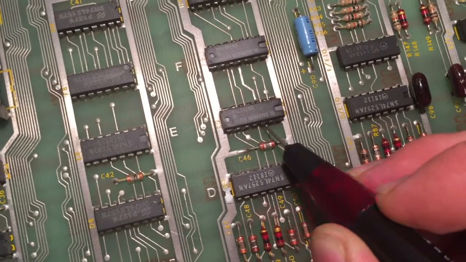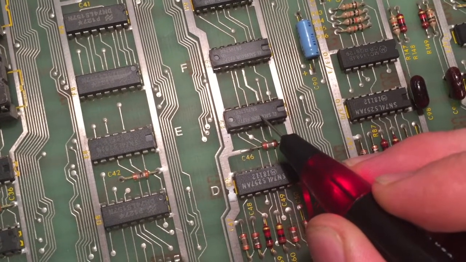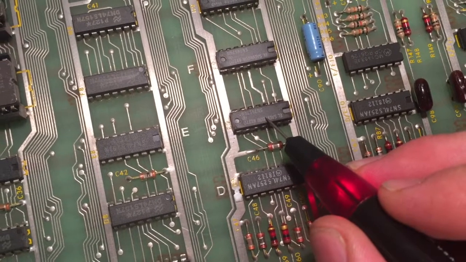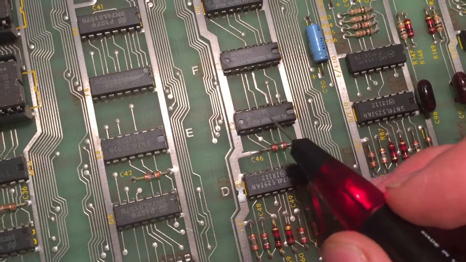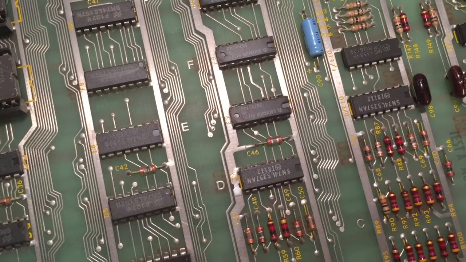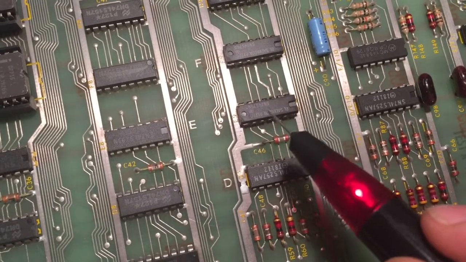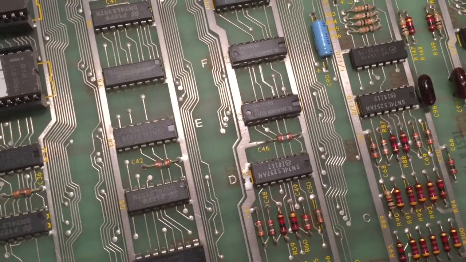So let's see if this flip-flop gets some valid clock signals, and that there's no problem with the set or reset signals. If those signals were okay, then there would probably be a problem with this flip-flop. So, but let's check.